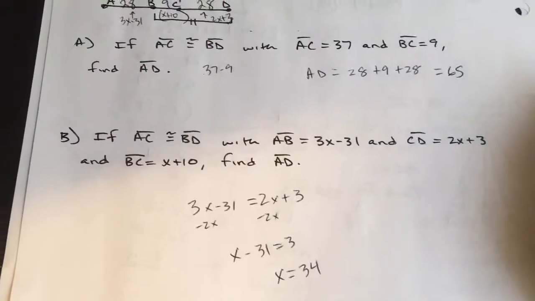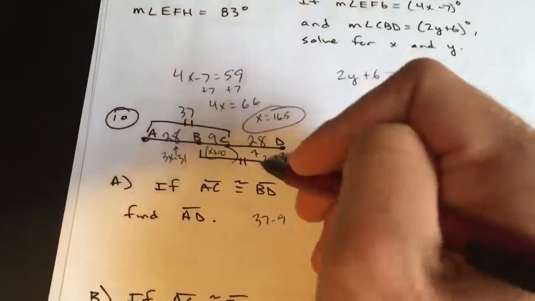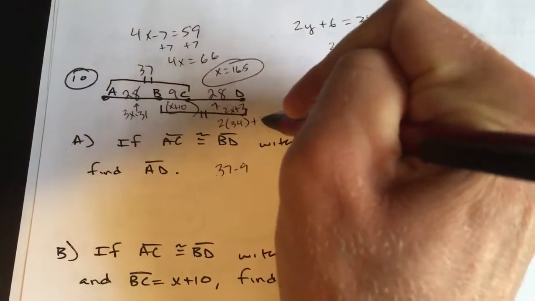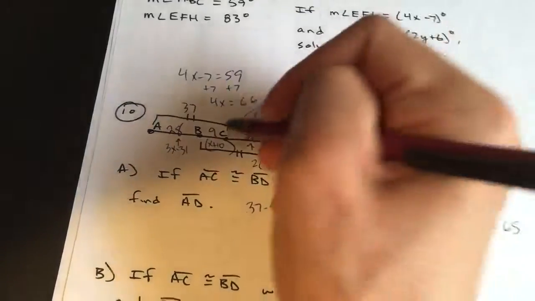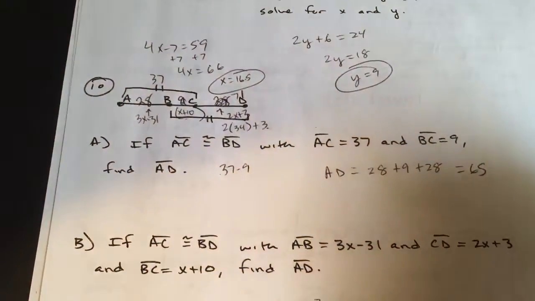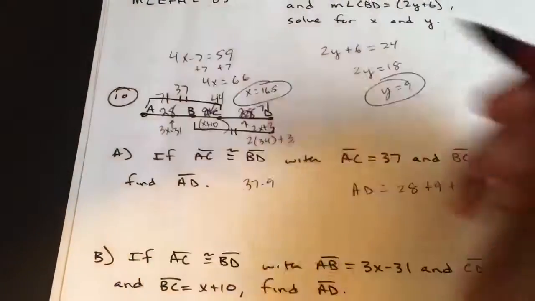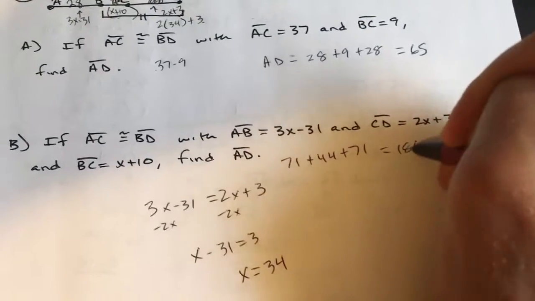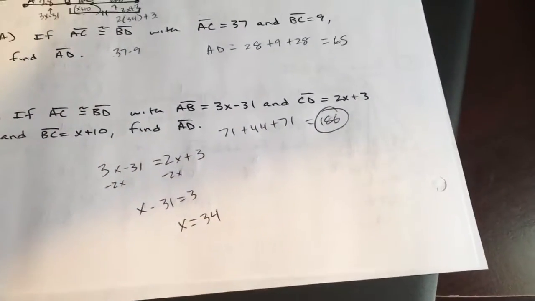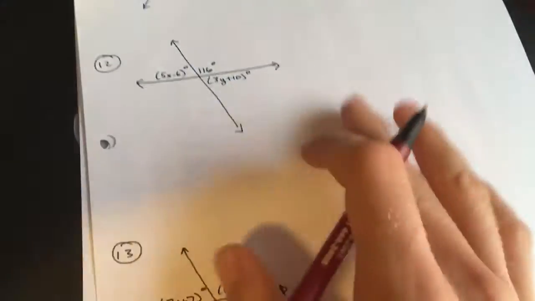All right, so I'm going to take that 34 and plug it in right there, or right there. It doesn't matter. I might plug it in right there. Anyway, 2 times 34 plus 3, I'm going to cross this out, that's going to give you 71 right there. If you plug 34 in right there, you're going to get 44. And we also know that that's also going to be 71. So the whole thing is 71 plus 44 plus 71, which I believe is 186. But again, use your title sponsor here, TI 84 Plus Silver Edition, to check that work.